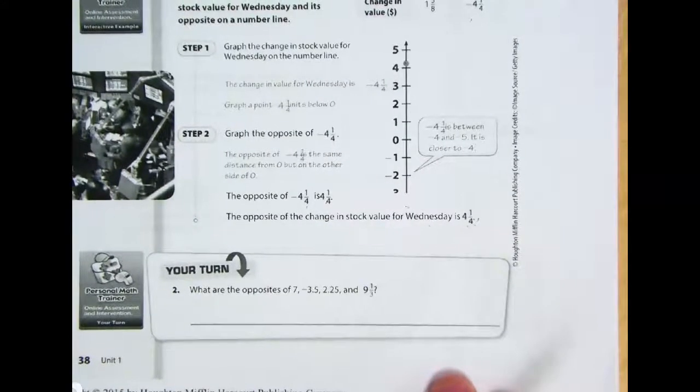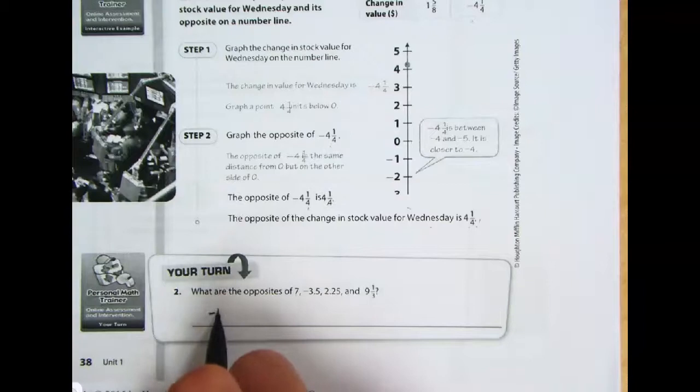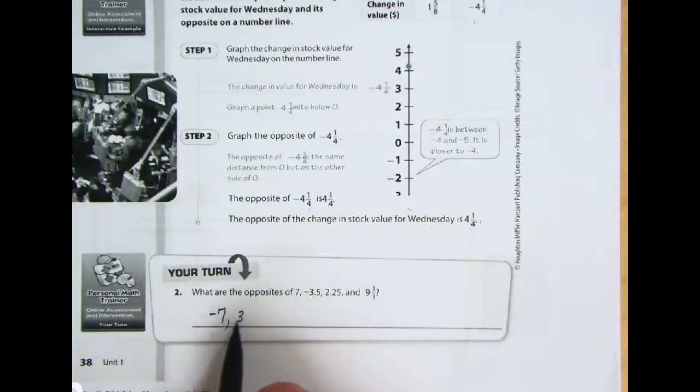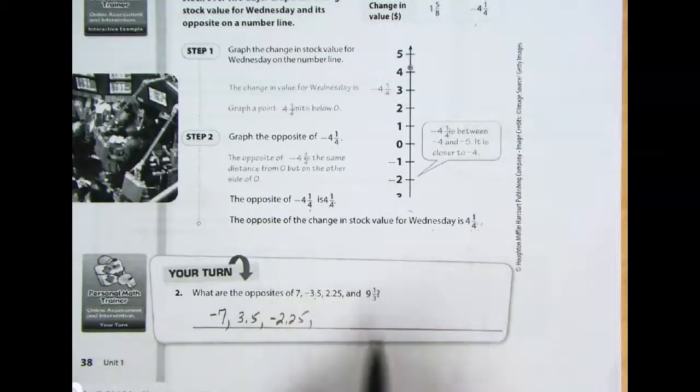Here's some examples. It said, what are the opposites of these numbers? So the opposite of 7 would be negative 7. The opposite of negative 3 5/10 would be a positive 3 5/10. Remember, this is opposite, not absolute value. So the opposite of 2 25/100 would be negative 2 25/100.